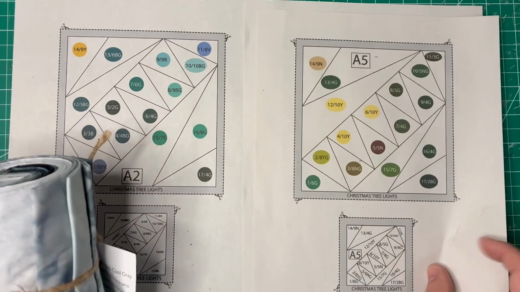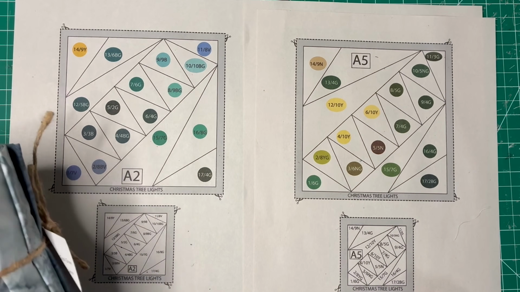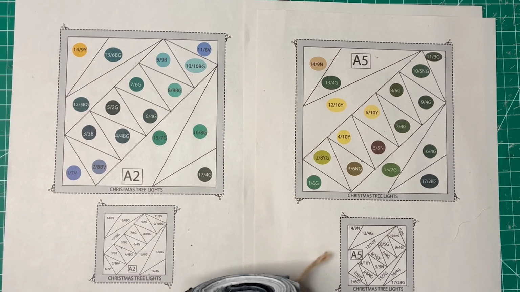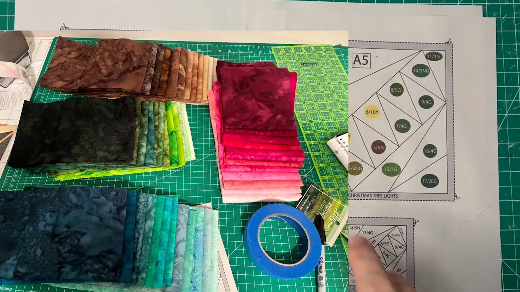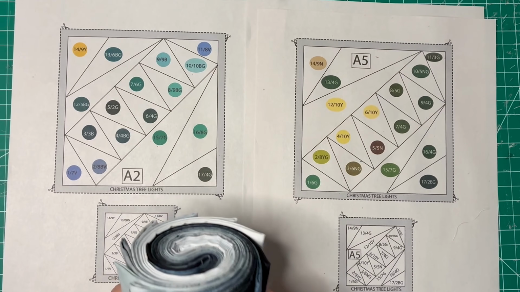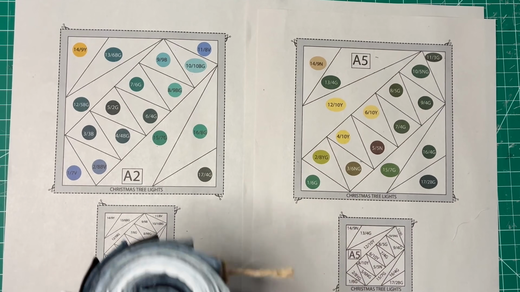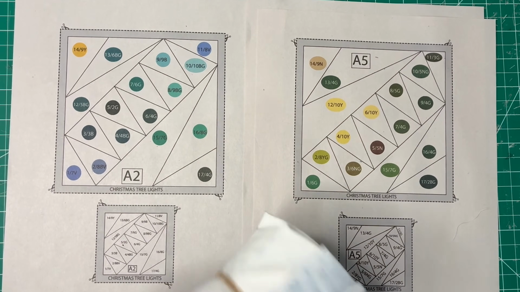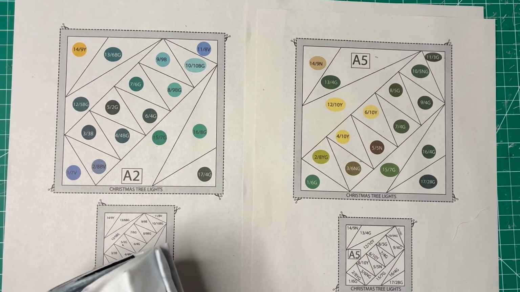And then you can print out the grayscale in the pattern, and you can lay these fabrics by the grayscale and then take a picture and put a black and white filter on it and see if it lines up. And then once you have those, you just know, okay, any 9 grays, this is my 9 gray. Any 10 grays, these are my 10 gray.